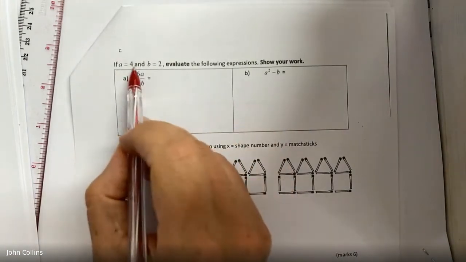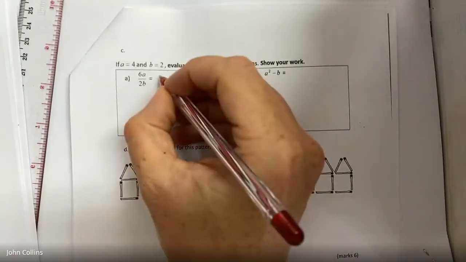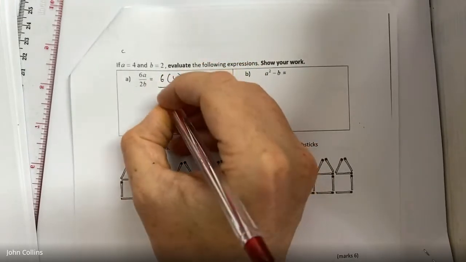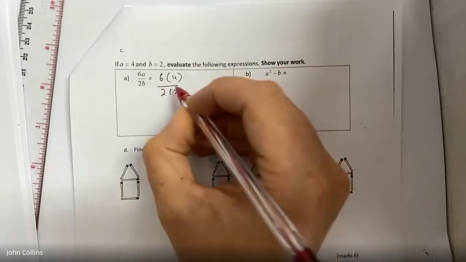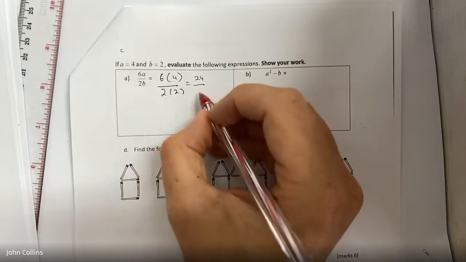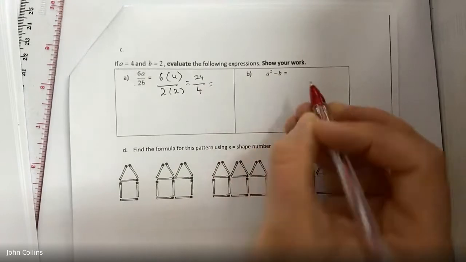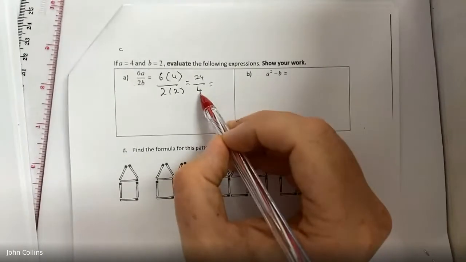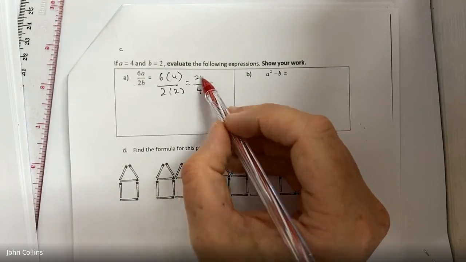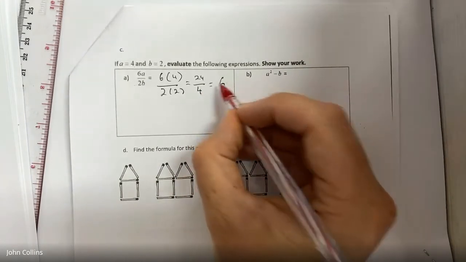Substitution again. If A is 4 and B is 2, so 6 times A is 6 times 4 now, and 2 times B is 2 times 2. 6 times 4 is 24. 2 times 2 is 4. And 24 divided by 4. Chad. 24 divided by 4 is 6.